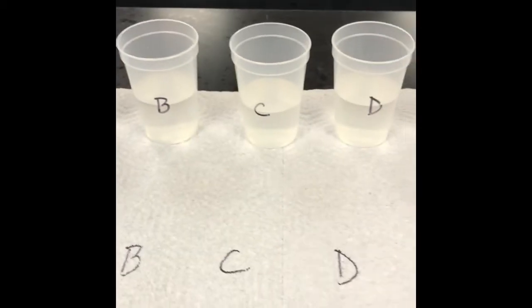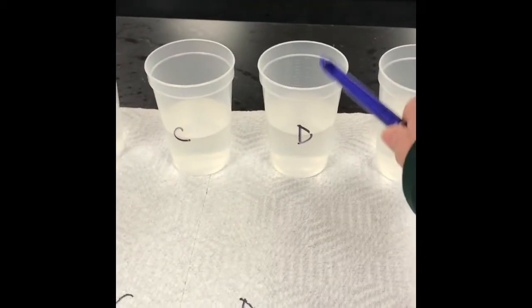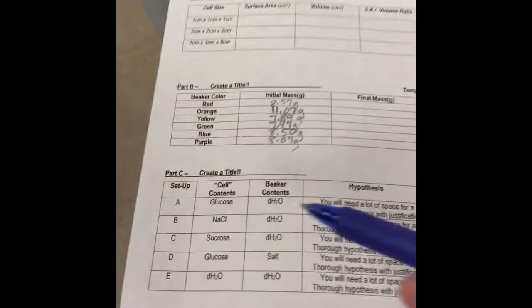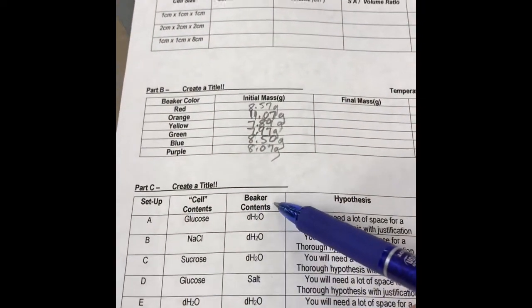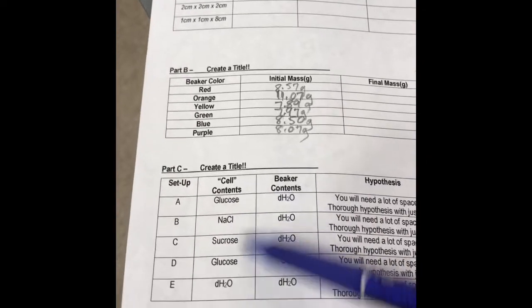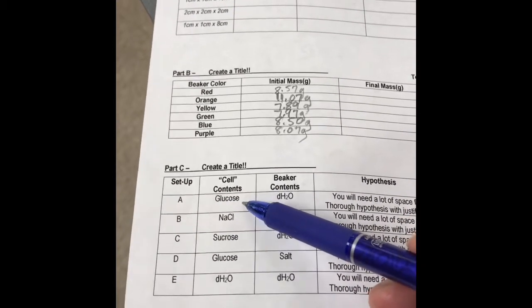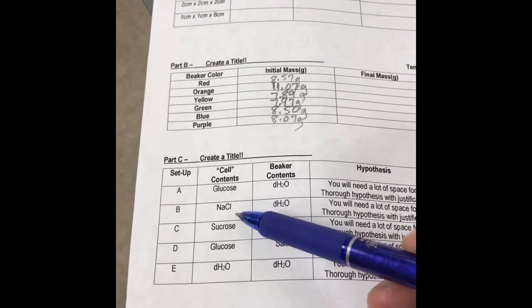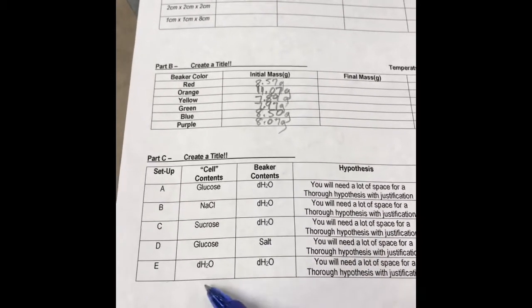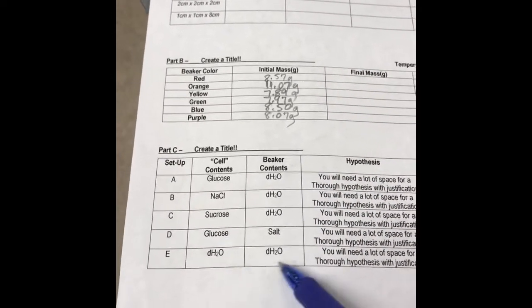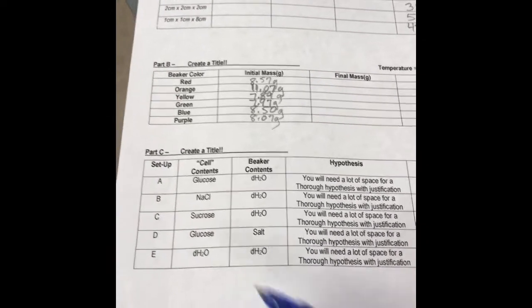So 4 out of the 5 have distilled water. D is the special scenario. That's the one where we're putting salt in the beaker, and these are really plastic cups. Okay, our cells, we're going to put glucose in the first dialysis bag, NaCl in the second one, sucrose, then we're going to put glucose, and obviously E is our control that we hope that we don't have a change in mass, but we never know because sometimes things happen, right?